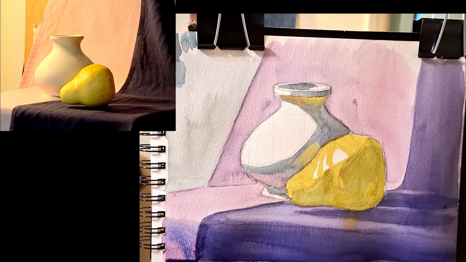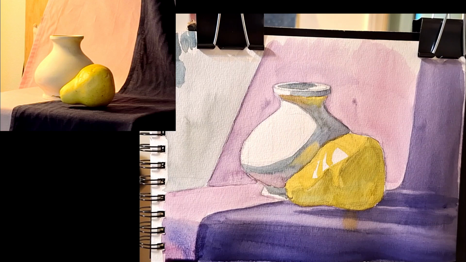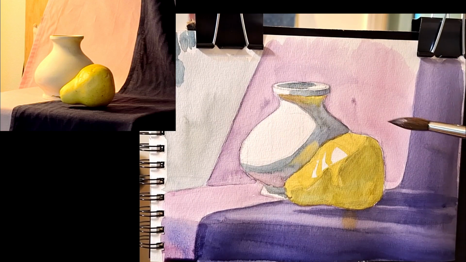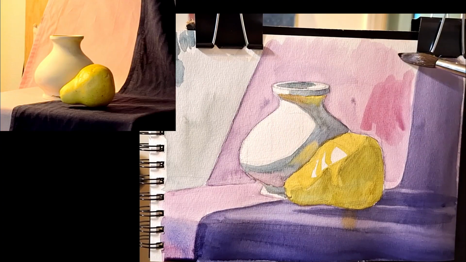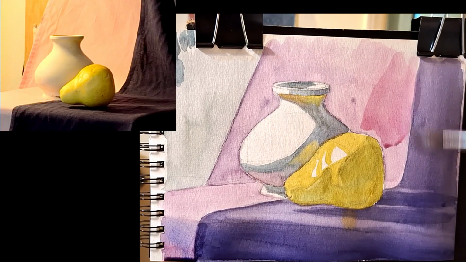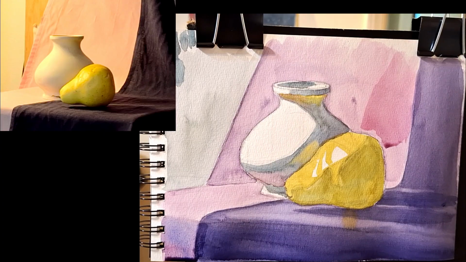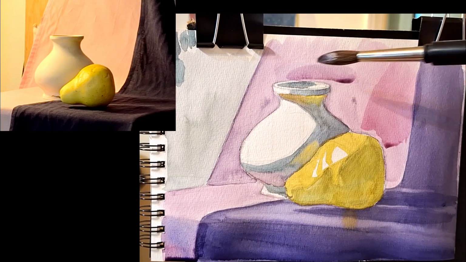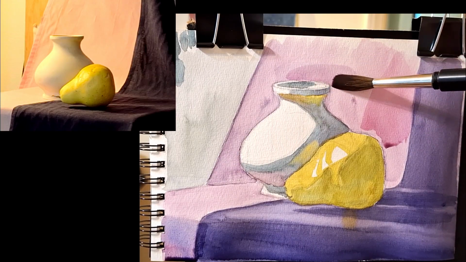All right, and so then for the background, adjust that once more. I will start with just my rose right here to give it that stronger value feeling. And then I'll start pushing it a bit more toward the purpley again, like I did everywhere else on this background.